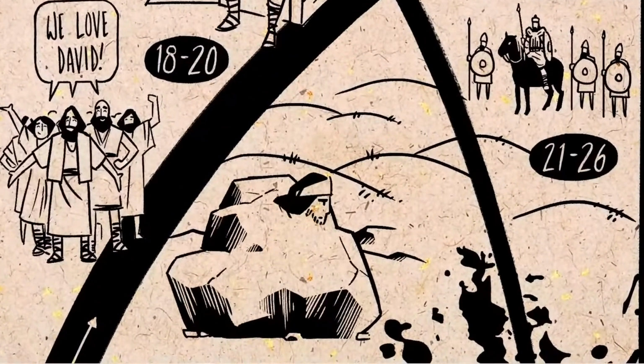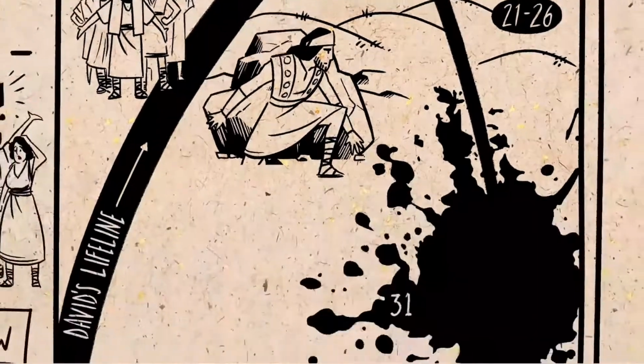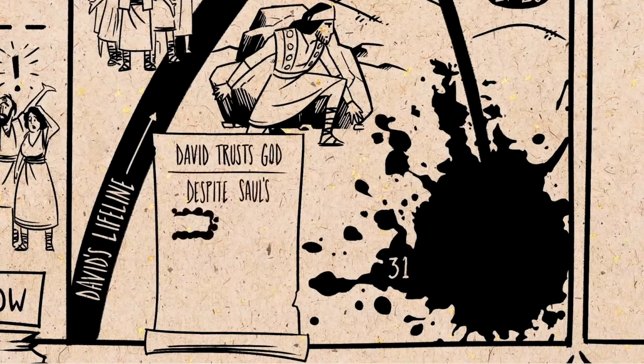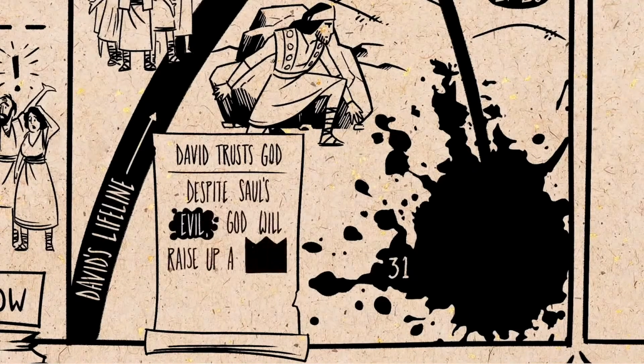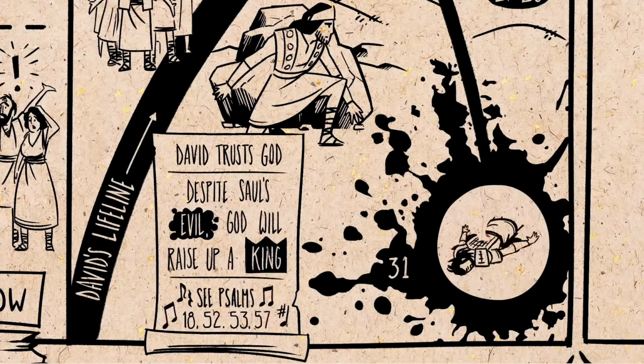And here we see David's true character. He has multiple opportunities to kill Saul, but he doesn't. He simply trusts that despite Saul's evil, God will raise up a king for his people. What's interesting too is that many of the poems of David that you find in the book of Psalms are linked to this very period of his life, and they all express the same attitude of trust. And so this section of the book ends with Saul coming to a grisly death after losing a battle with the Philistines.